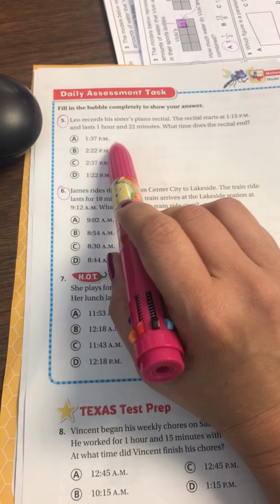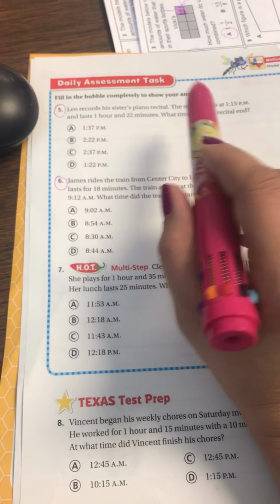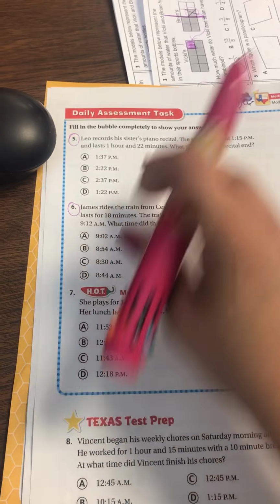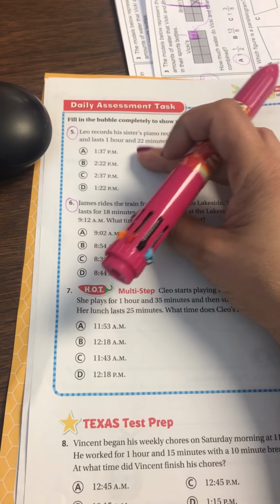Think about what information is given to you. Are you needing to find the start time? Or are you needing to find the end time? Think about all those. So come prepared with just those 2 questions done for tomorrow.